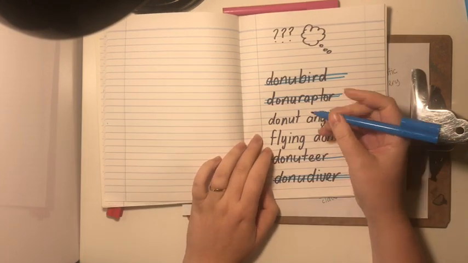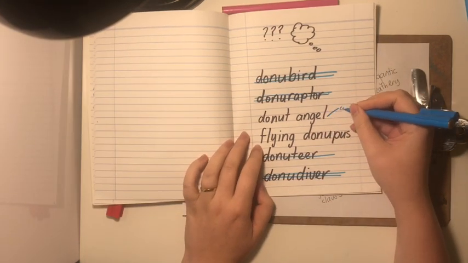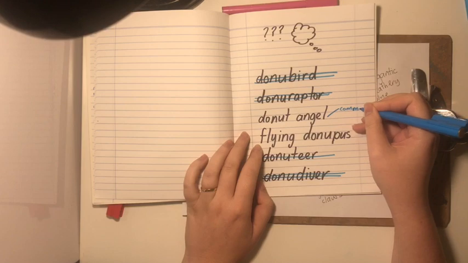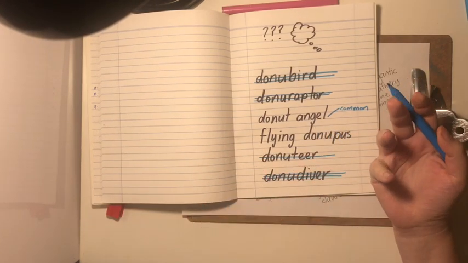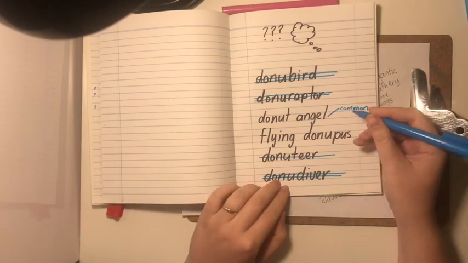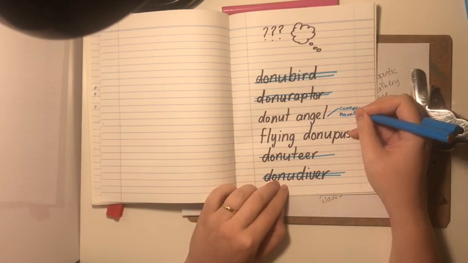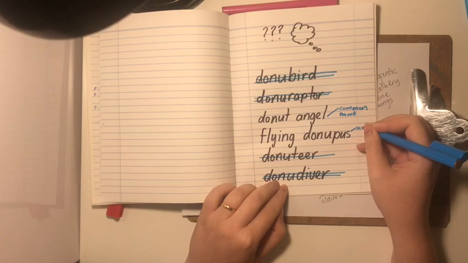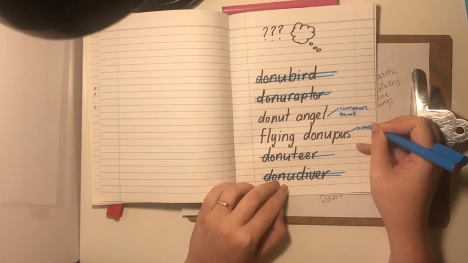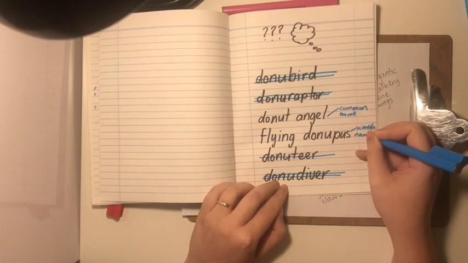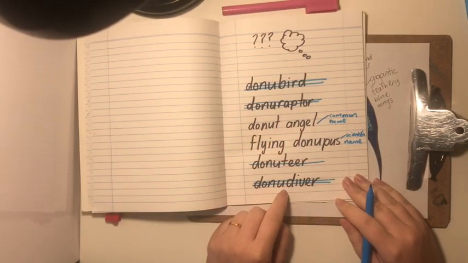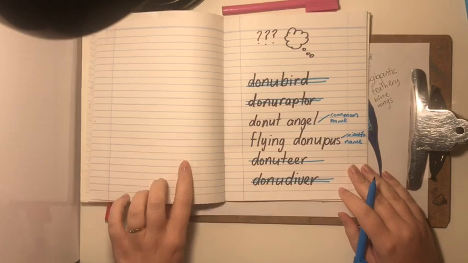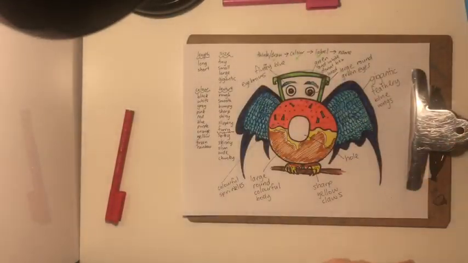You know what? Maybe this can be its common name. You know how animals have what's called a common name and then they have a scientific name, the name scientists call them? Well, this can be its common name and this can be its scientific name, and then I get to have two. Yay! Ta-da! So we're going to call it the donut angel and its scientific name is flying donopus. So I'm going to put that in.